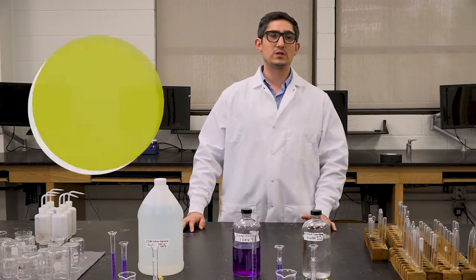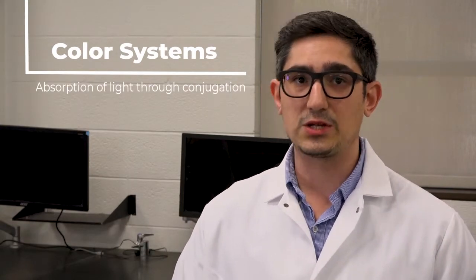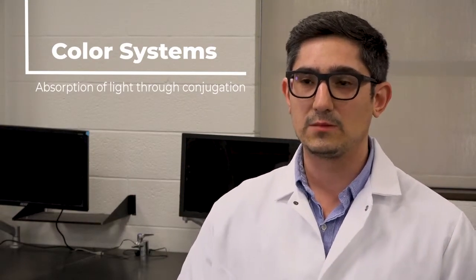So today we're going to be using the lambda max, or the maximum absorption, to track concentration changes. We're going to be looking at colored systems, which essentially is the absorption of light through conjugation. So typically conjugated systems are going to be an alternation of single and double bonds. If that conjugation, or the order in which the single bonds and double bonds are orientated, is disrupted, we'd no longer absorb light in that specific spectra.